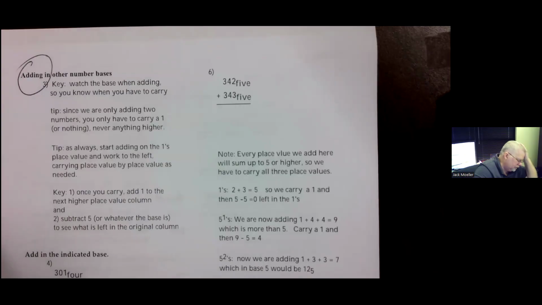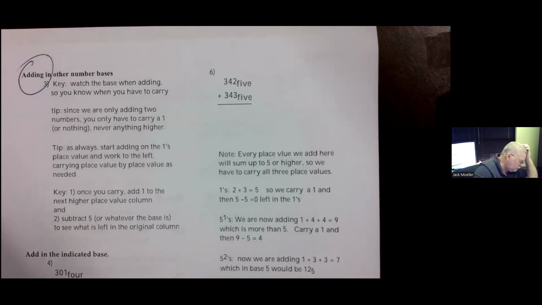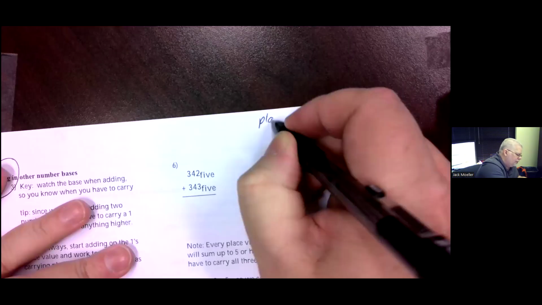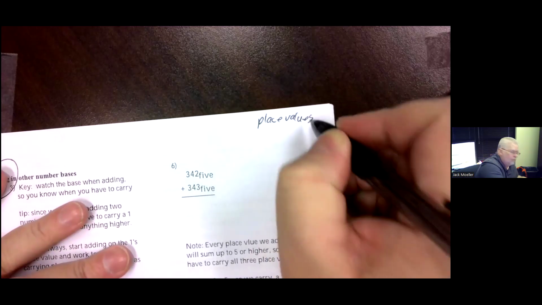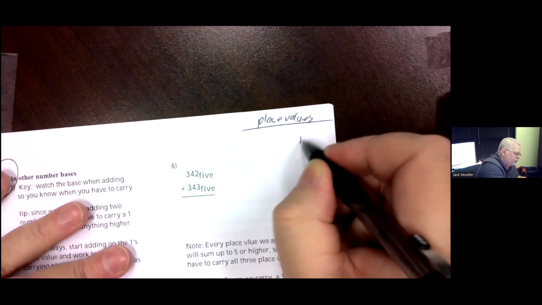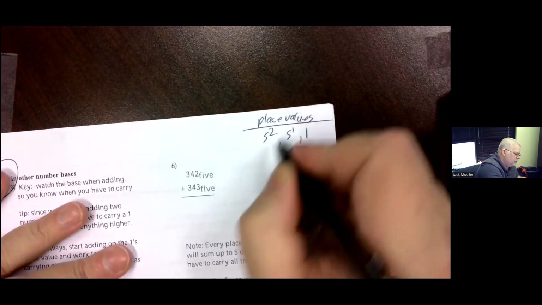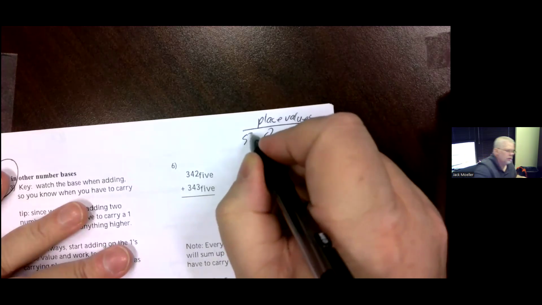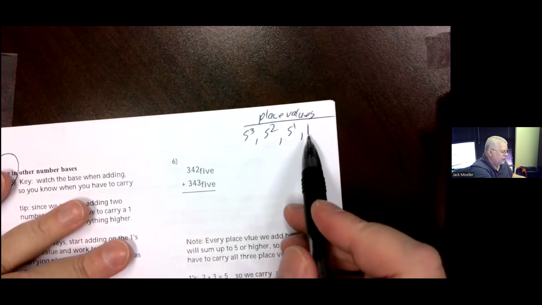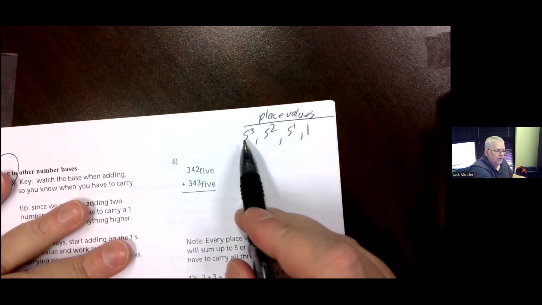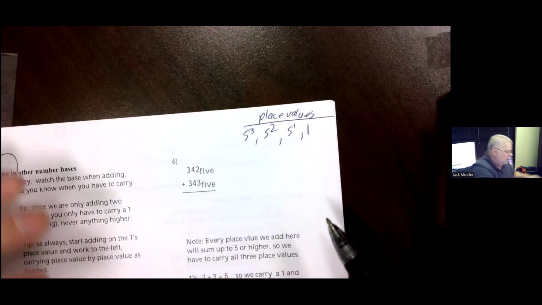All right, let's do number 6. Okay, we have 342 base 5 plus 343 base 5. So our place values for base 5. Start on the right. The first one is always the 1s. Then it's 5 to the first, 5 to the second, 5 to the third, and so on. So we have the 1s, the 5s, the 25s, and the 125s.